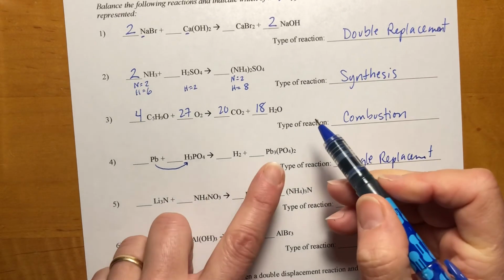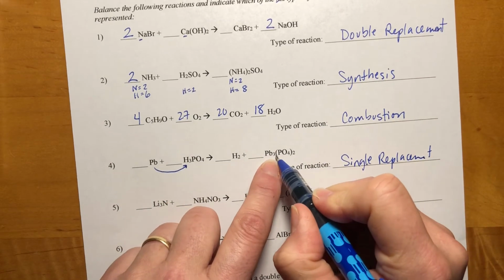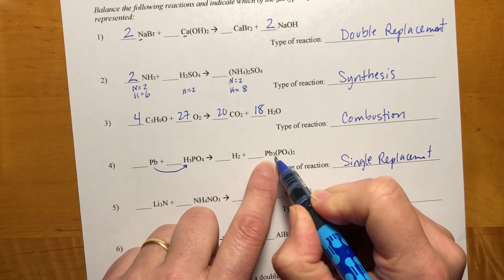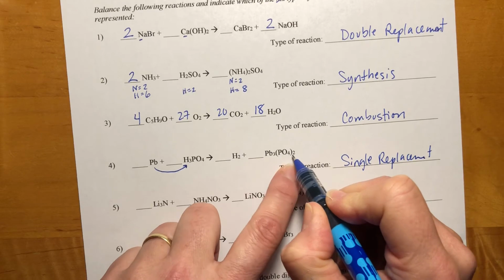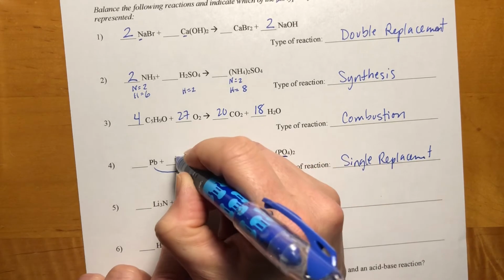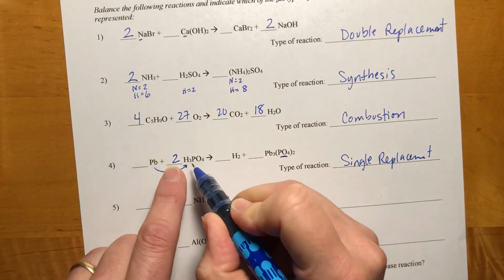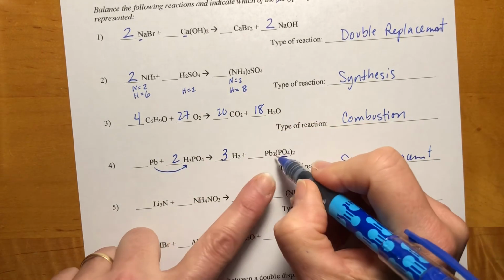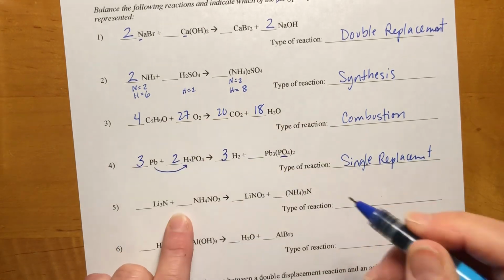To balance it, you could start with the leads right there. Actually, let's end with the leads. Hang on a sec. There's 2. This whole thing is called a phosphate. There's 2 of them. So if we put a 2 here, that gives us 6 hydrogens, and I can get 6 hydrogens here, and then the lead, I can just put a 3 there.